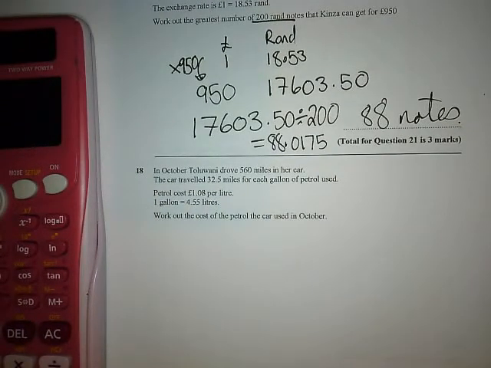In October, Tonia drove 560 miles in her car. Her car travelled 32.5 miles for each gallon of petrol used. Petrol costs £1.08 per litre. 1 gallon is 4.55 litres. Work out the cost of petrol the car used in October.